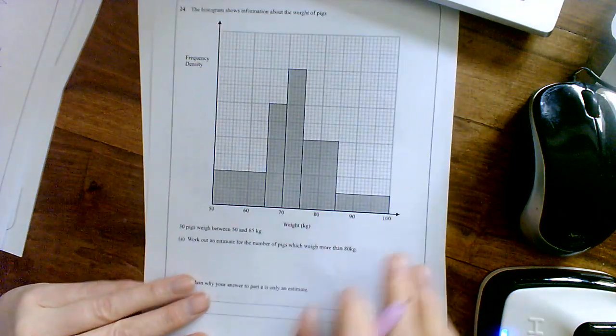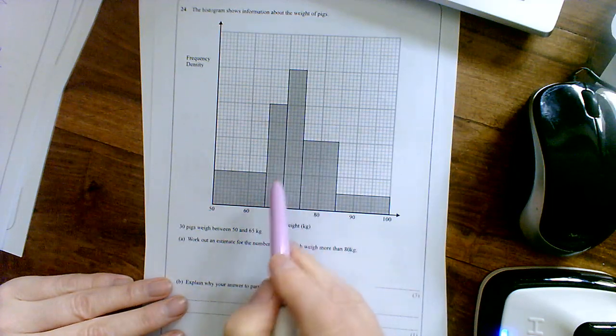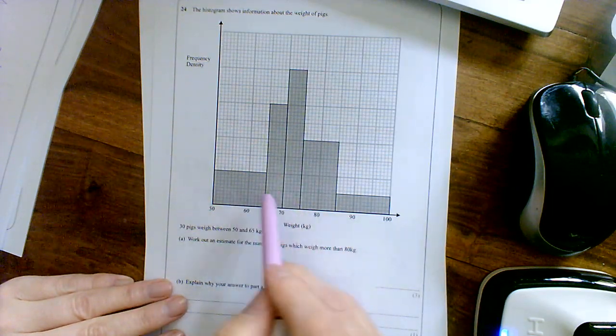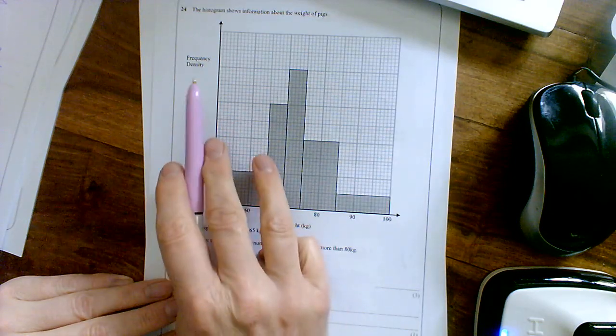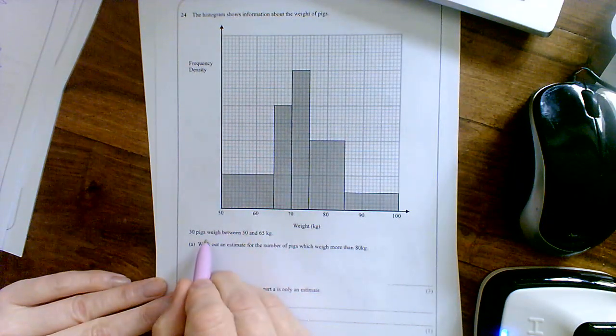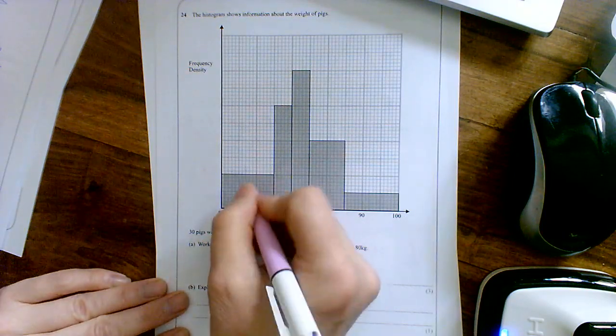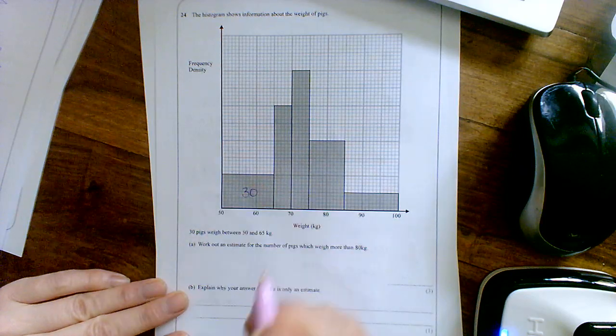Histograms, I love histograms. I think they're just big rectangles, and it's all about the area of a rectangle being the frequency. So you've got the width and you've got the height, which has got this posh name called frequency density. 30 pigs weigh between 50 and 65, so where's that one? Between 50 and 65, so we know that there's 30 pigs in here.